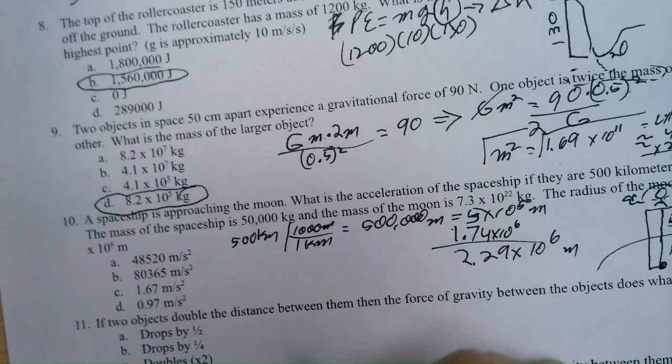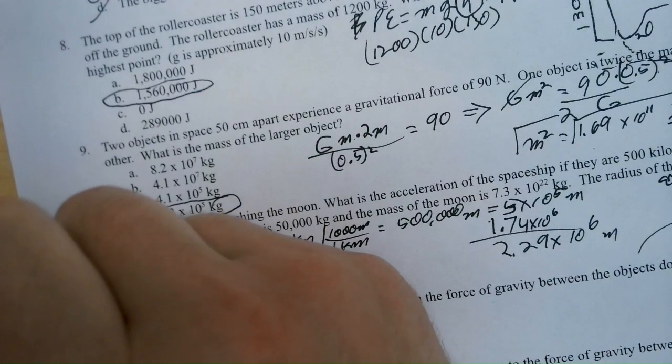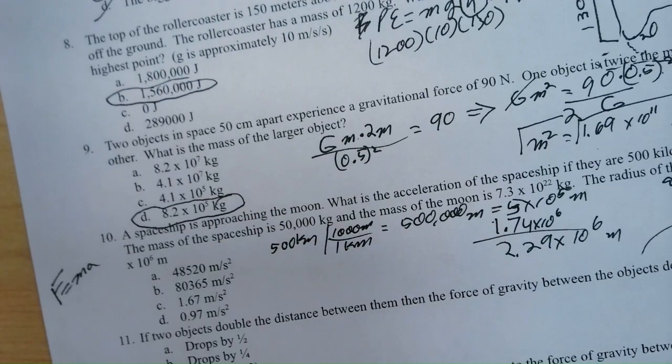Let's go ahead and put that into our gravitational equation. As a reminder, our force is equal to mass times acceleration.